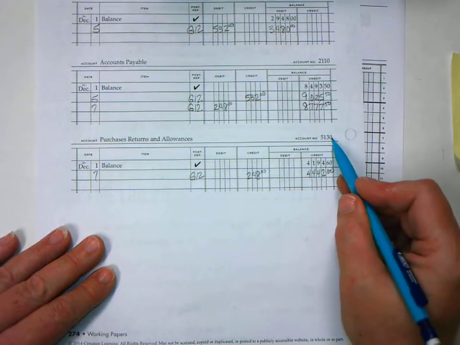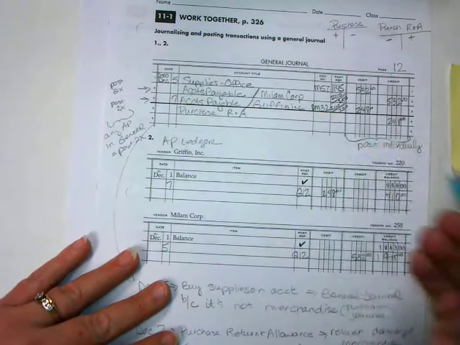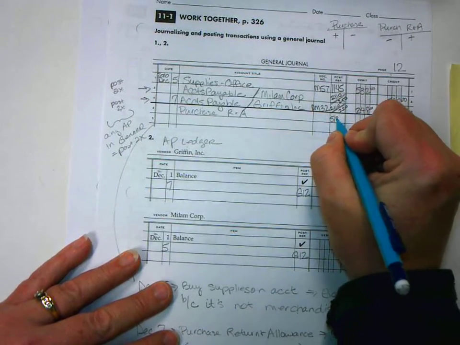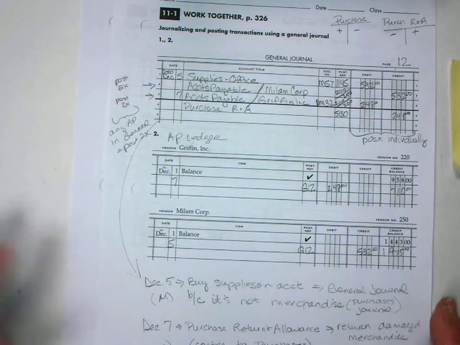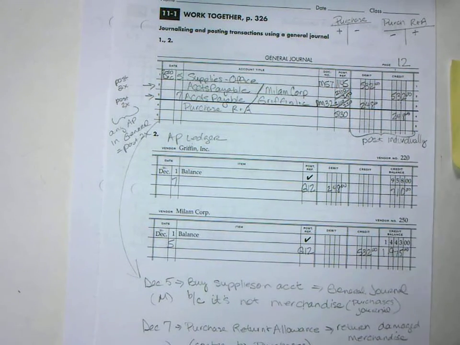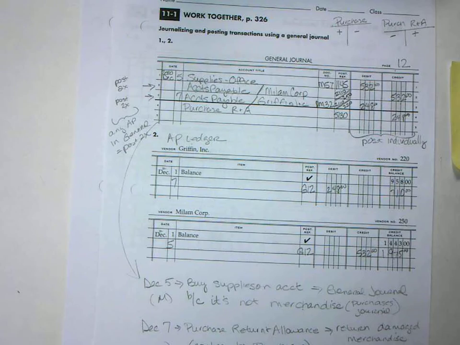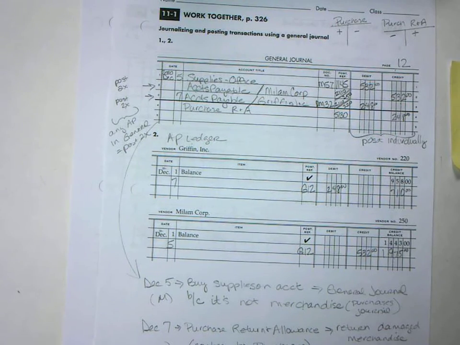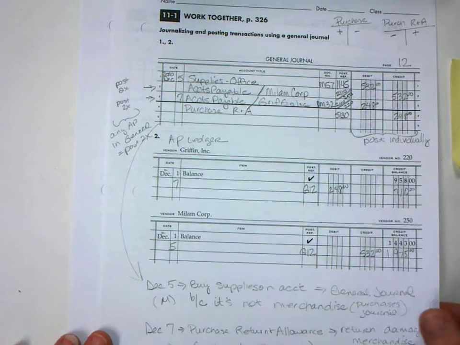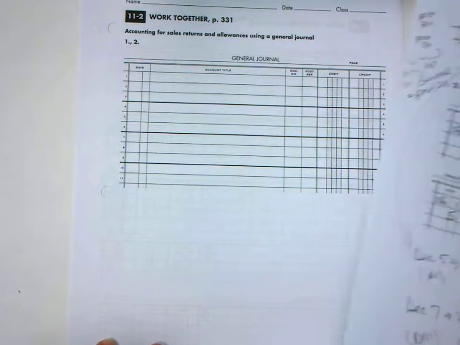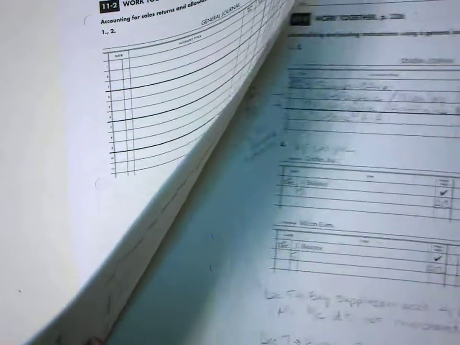Okay, 5130 is our account number. Okay. And that finishes the posting for 11/1. Okay, let's go ahead and move on to 11/2.